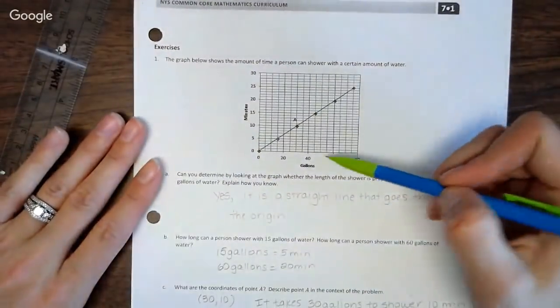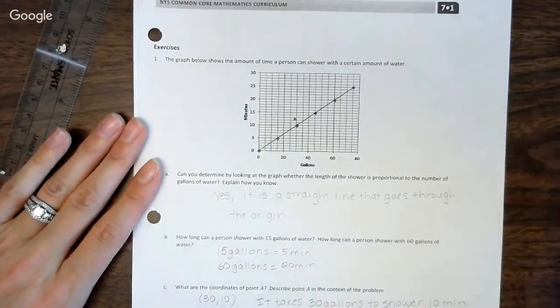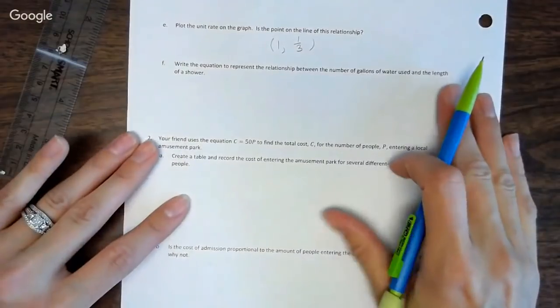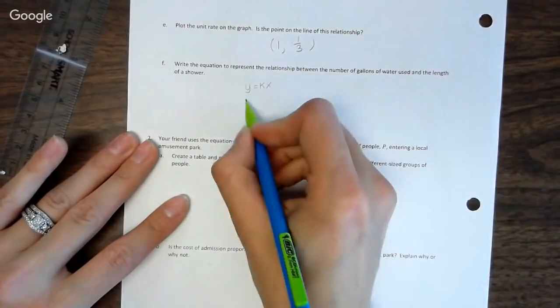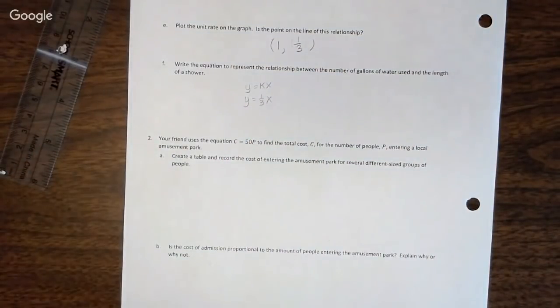Is this point on the line? Well, let's go back and look. If I go to 1, am I at 1/3? I am. So it is on the graph. All right, let's write the equation of this graph. Now remember, it's y equals kx. My unit rate is 1/3. So my equation is y equals 1/3 x.